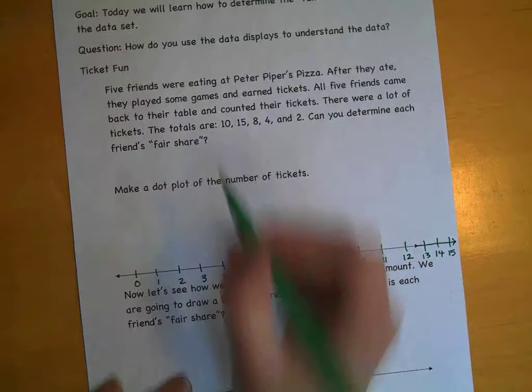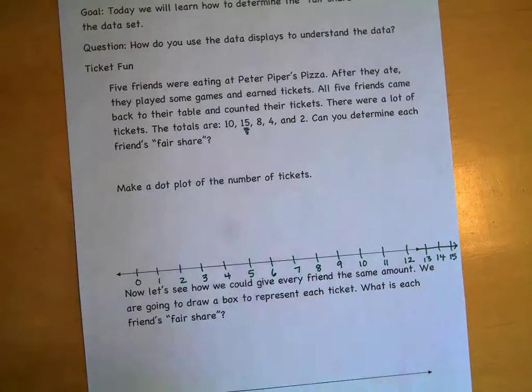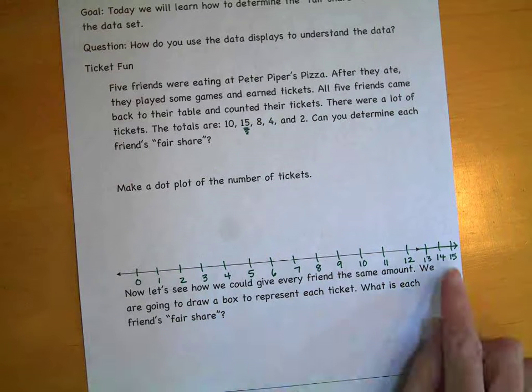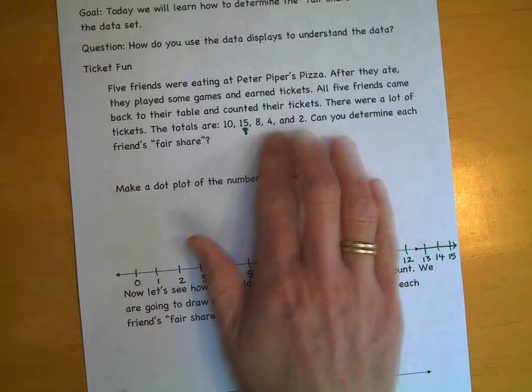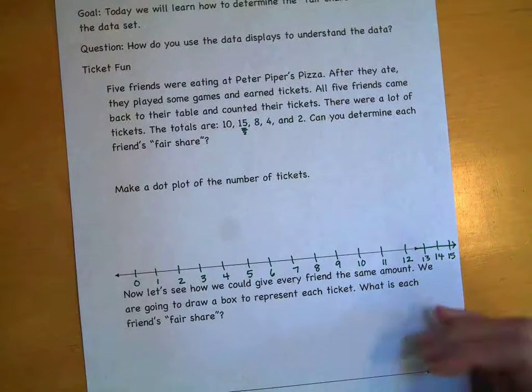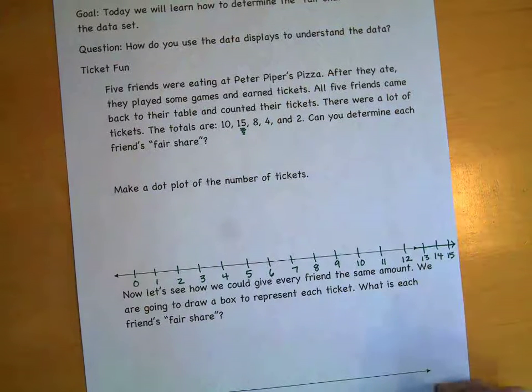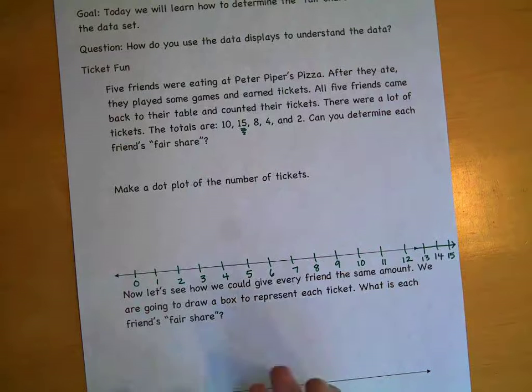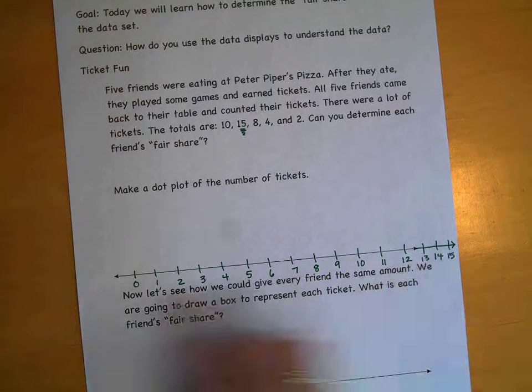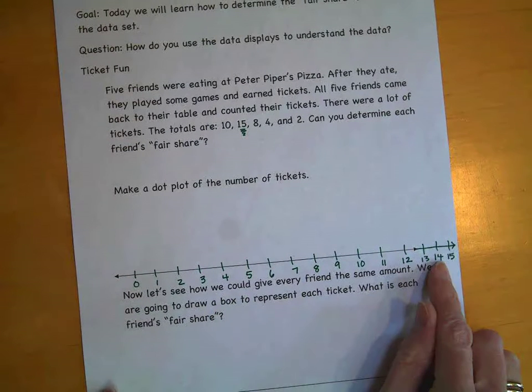How do I know that I have to go all the way to 15? Because of this data point right here. So when you're trying to figure out what to label on your number lines, you have to look at your data above and make sure that all of those numbers are represented. You also have to remember on a dot plot that your numbers, or your counting values, have to be evenly spaced.